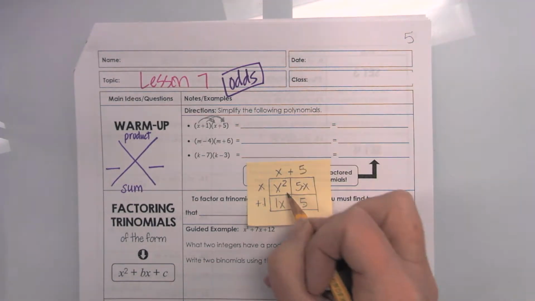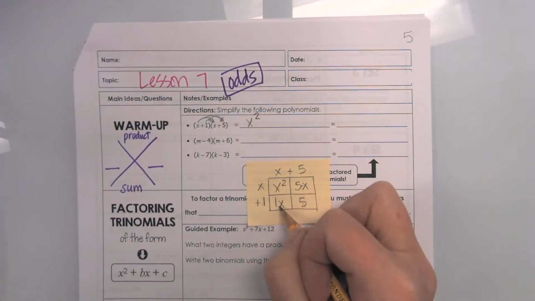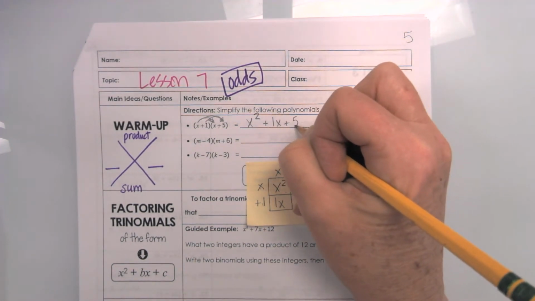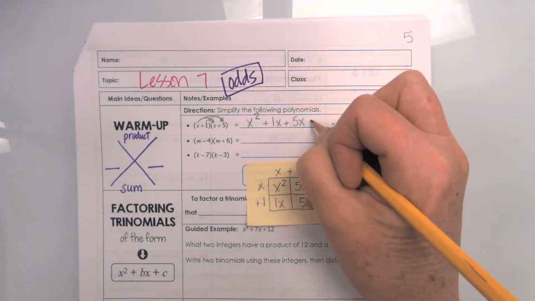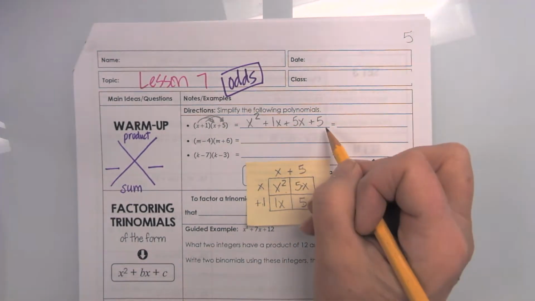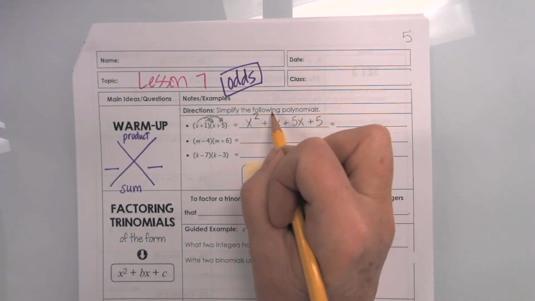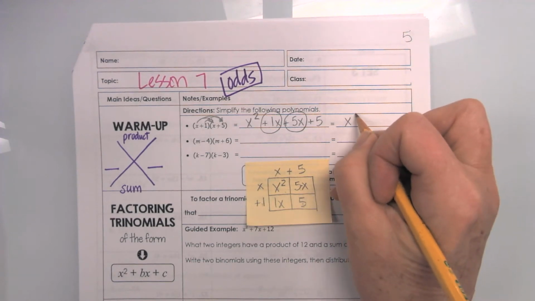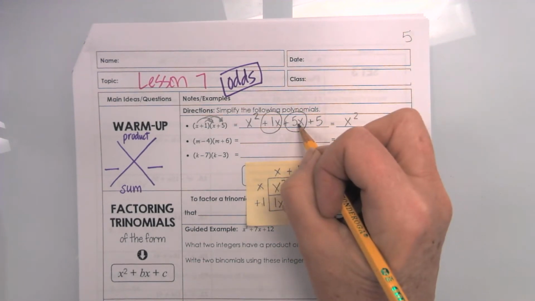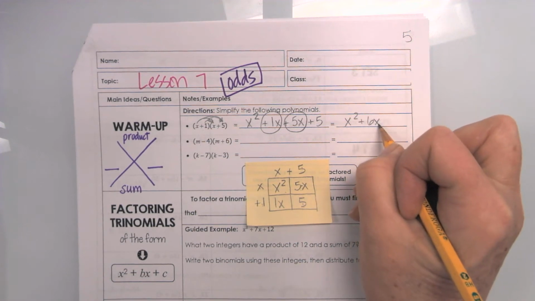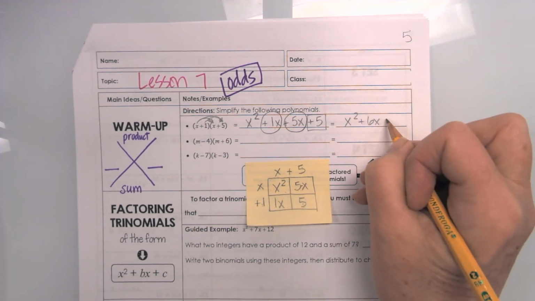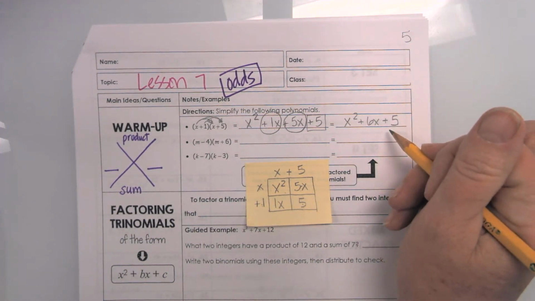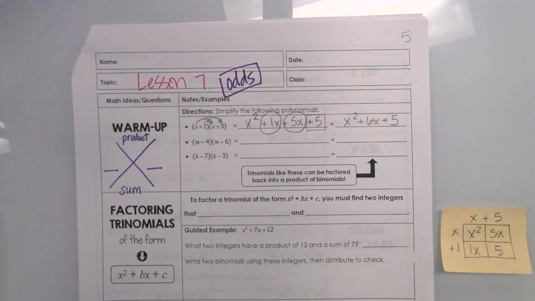Now, what that means is I do have an x squared. I do have a positive 1x. I do have a positive 5x. And I do have a positive 5. Now, I am going to combine my like terms to make sure that it's simplified. X squared is all by itself, so it stays x squared. I have a 1x plus a 5x, which equals 6x. And then my 5 is my constant, and it stays by itself. And that is in simplified form. Now, let's go ahead and do the second one.